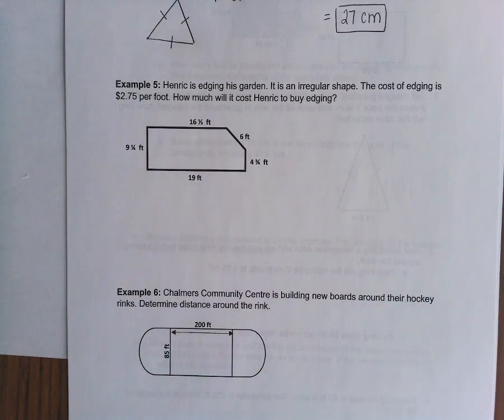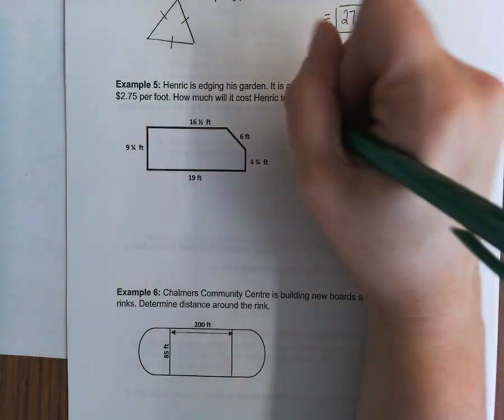In question number 5, it says Henrik is edging his garden. It's an irregular shape. The cost of edging is $2.75 per foot. How much will it cost Henrik to buy edging? So the first thing you're going to want to do is find the perimeter of this shape.